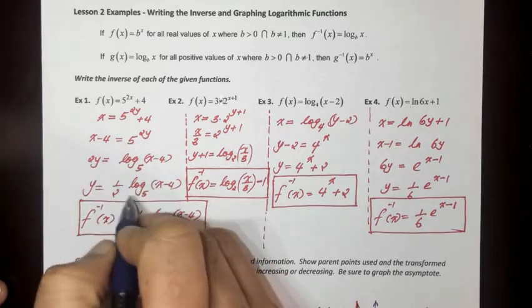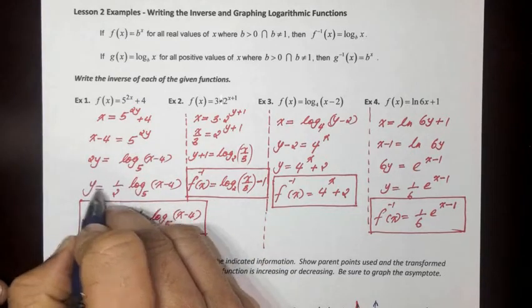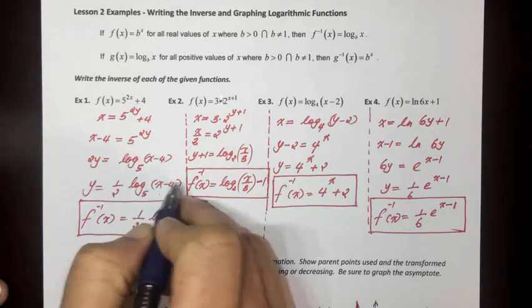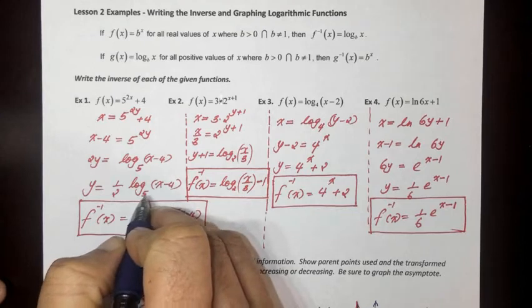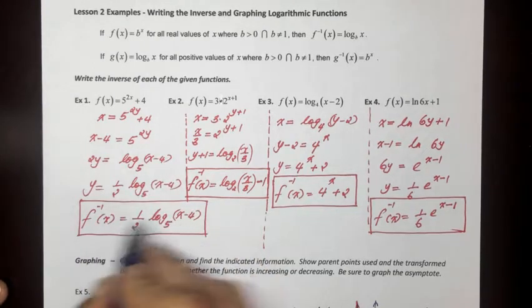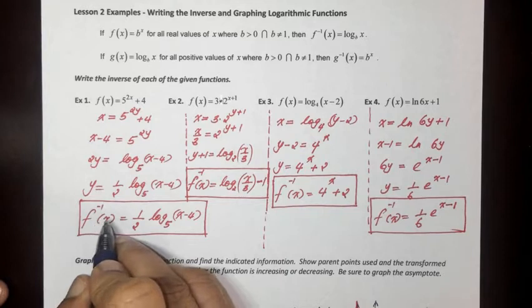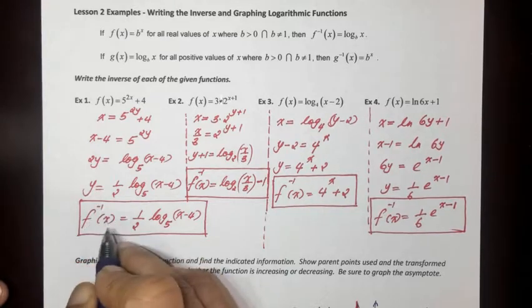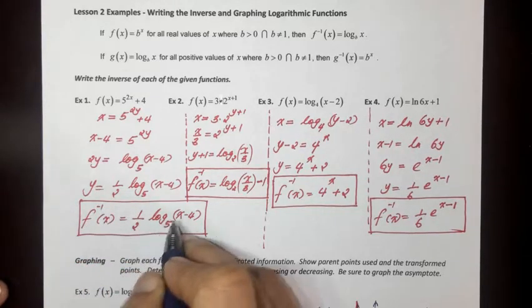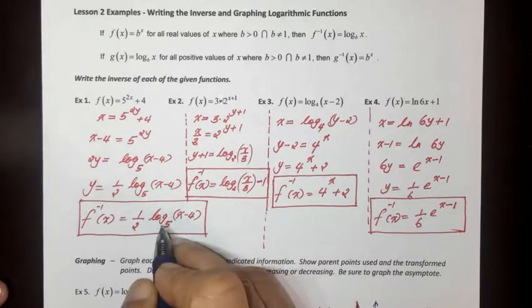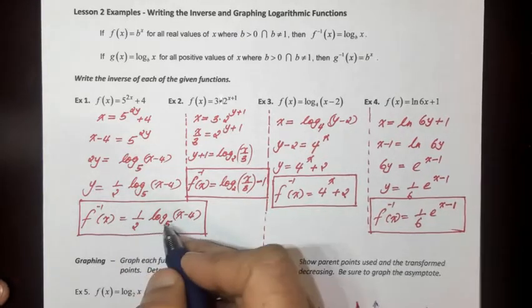Now divide both sides by 2, which is y equal to 1/2 log of x minus 4 to the base of 5. To make it final, just make sure you use the right notation for inverse, which is f inverse of x equal to 1/2 log of x minus 4 to the base of 5, and that is the final answer.